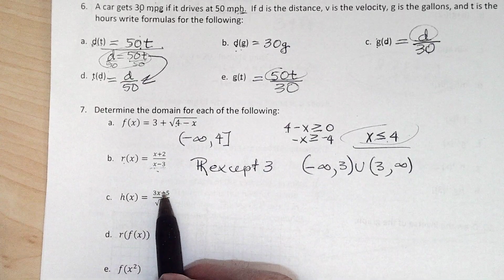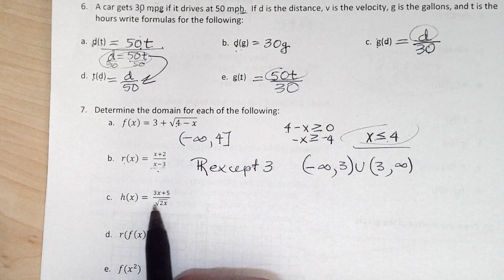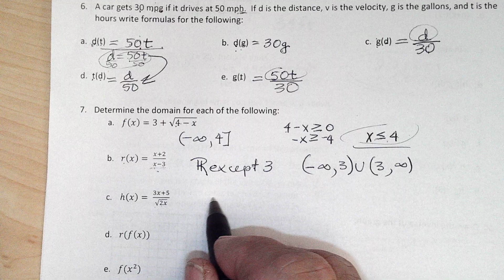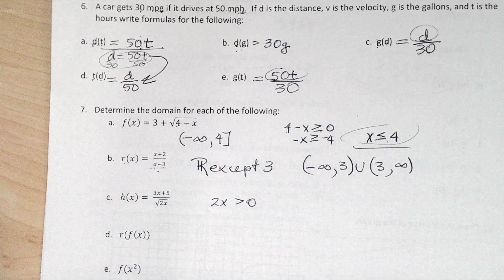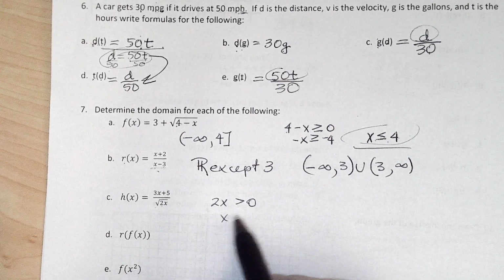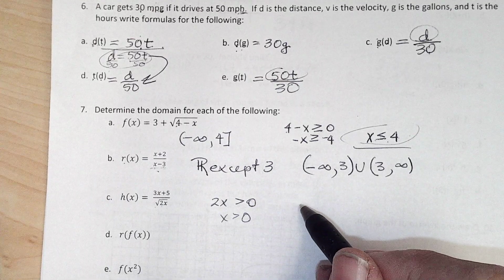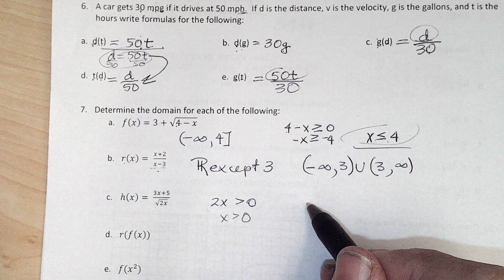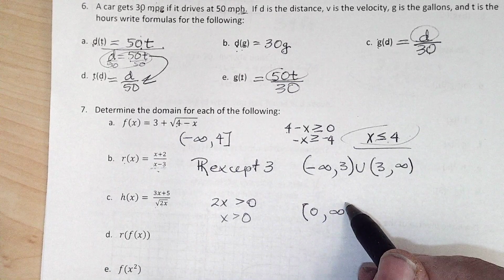This one has division and square root. So the stuff under the square root has to be 0 or greater, but 0 would produce division by 0, so all we have to do is have the 2x be greater than 0. Can't equal 0 because that would cause division by 0. Divide by 2 and I get x greater than 0, since 0 divided by 2 is still 0. So from not including 0 to infinity.